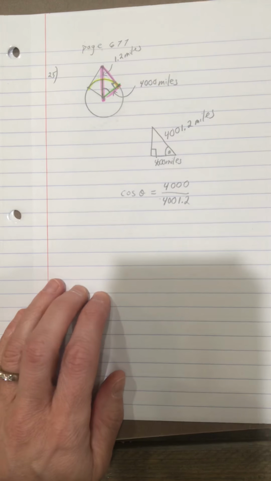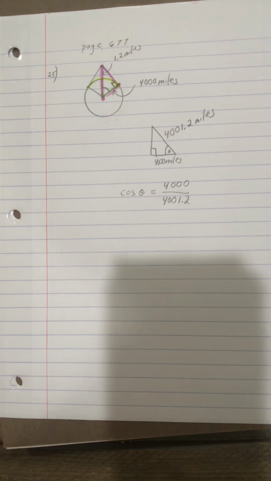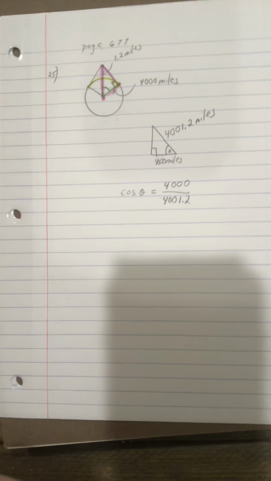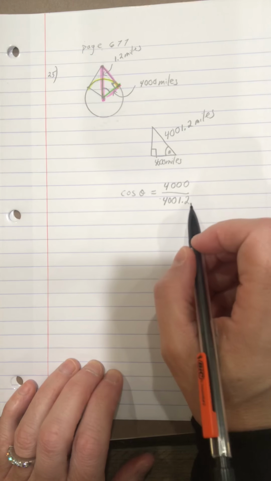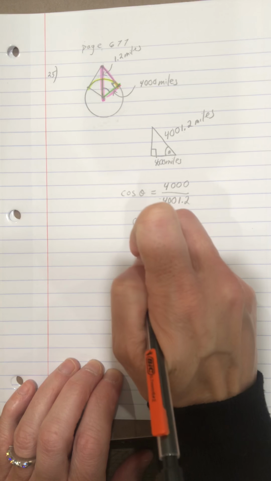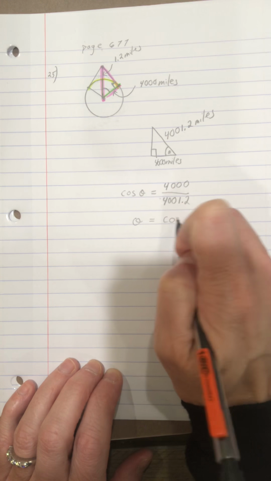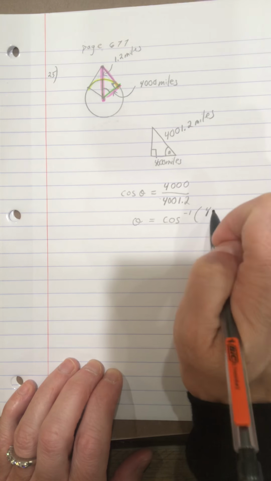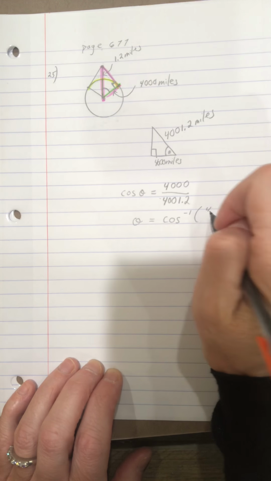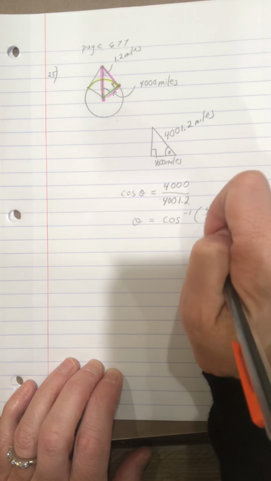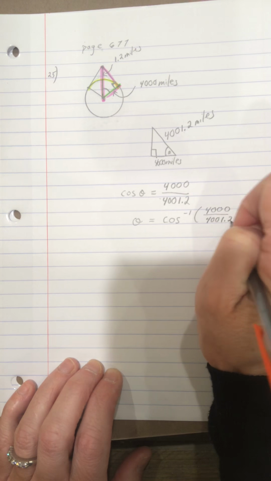We're going to use our graphing calculator to help us out. I'm going to write theta would then be the inverse cosine of that value. Remember, in the graphing calculator, we need to make sure that it is in degree mode.